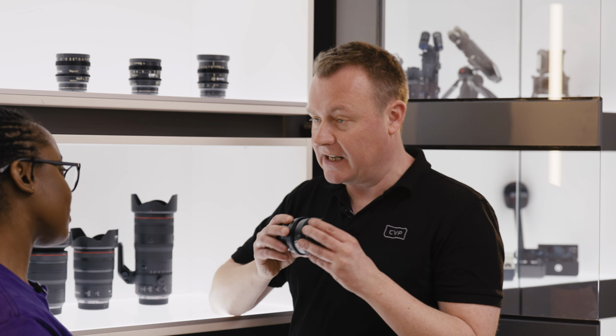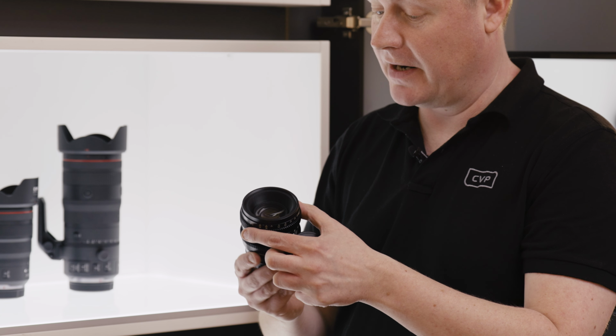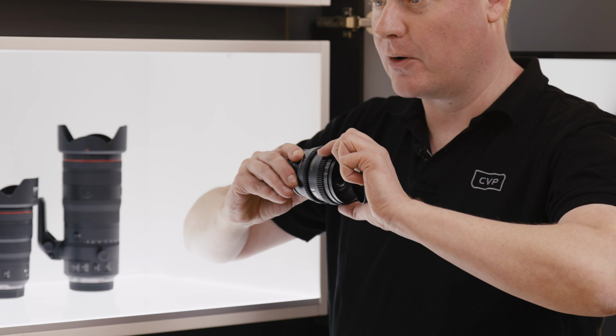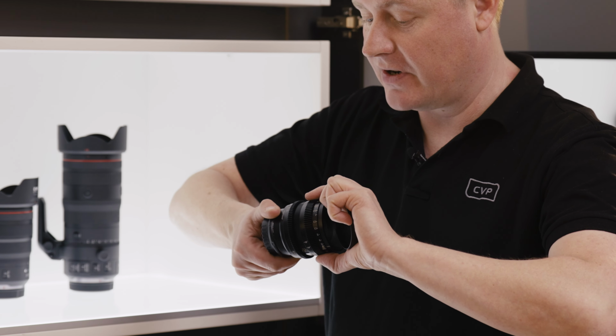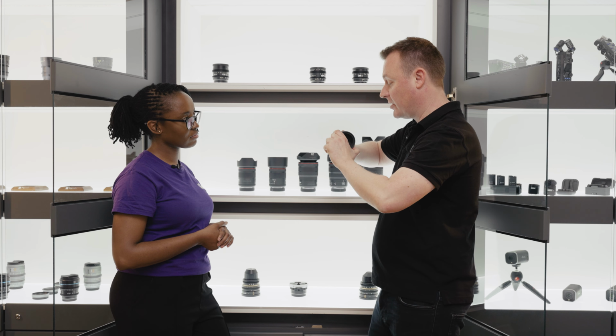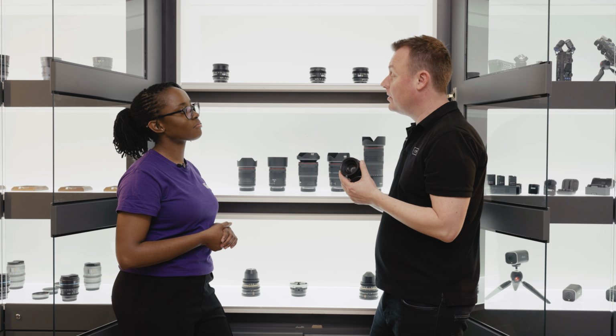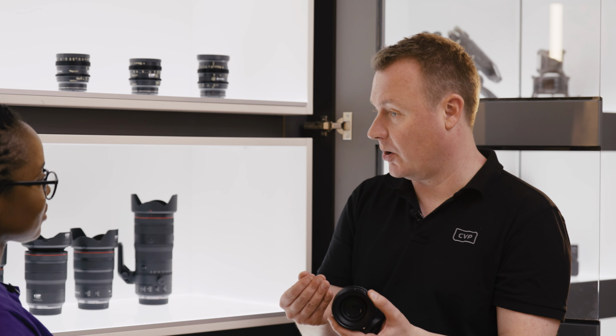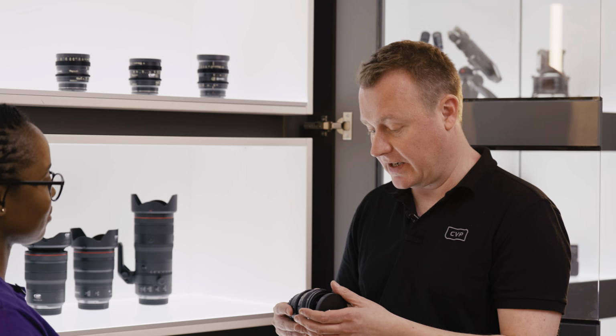Cine lenses are completely manual. They have a manual focus ring and a manual aperture ring. They also have a much longer focus throw. That means that focusing from near to far takes much longer on one of these lenses. It means you can be a lot more exact. You can be more creative with focus. You might want to change it in shot. So that's something that you get with a cine lens like this.